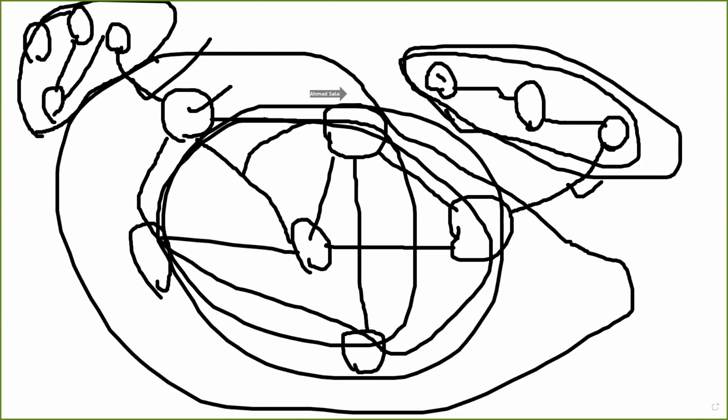Then DFS from here. So we have made three DFSs, right? So we know now that we have three connected components. So the answer will be that we add only two roads. If we have, for example, n connected components, then we will add n minus one routes from the first city to all the other cities.